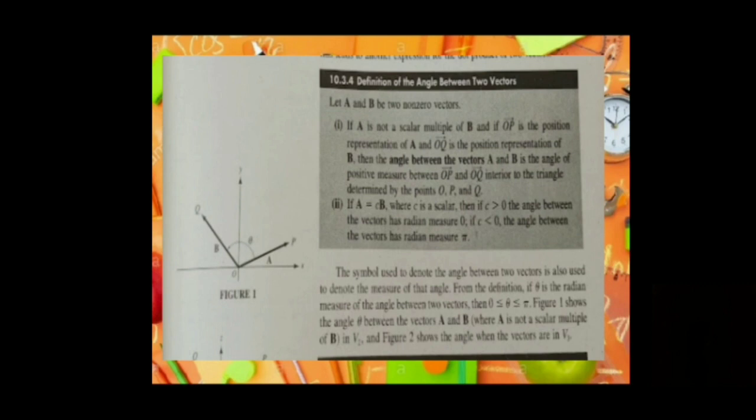Definition 10.3.4, the angle between two vectors. Let A and B be two nonzero vectors.